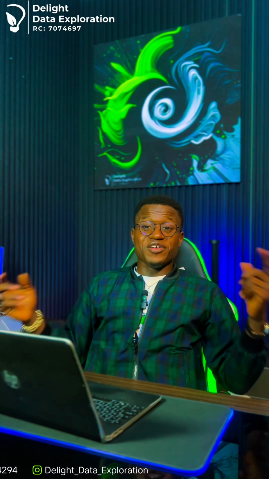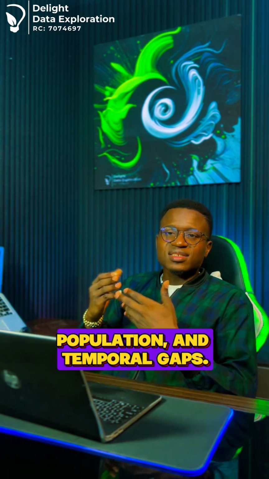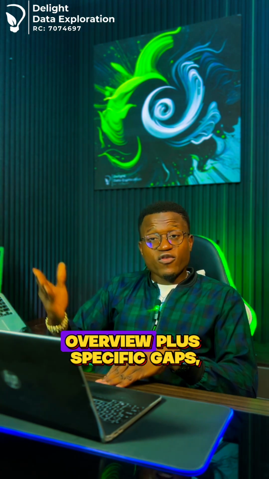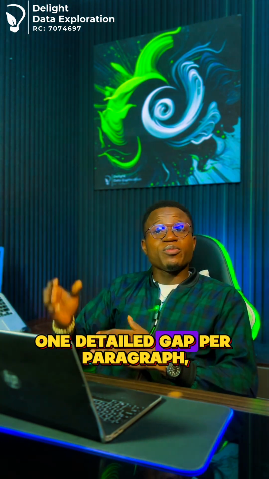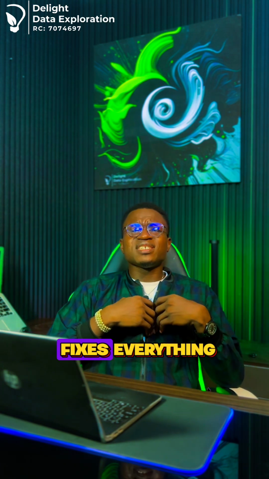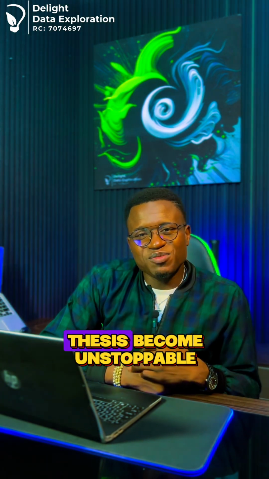Now, a quick recap. Remember, you're a gap detective. You're hunting for geographical, methodological, population, and temporal gaps. Use the magic formula: overview plus specific gaps, one detailed gap per paragraph. Then show how your research fixes everything. Master this and your thesis becomes unstoppable.